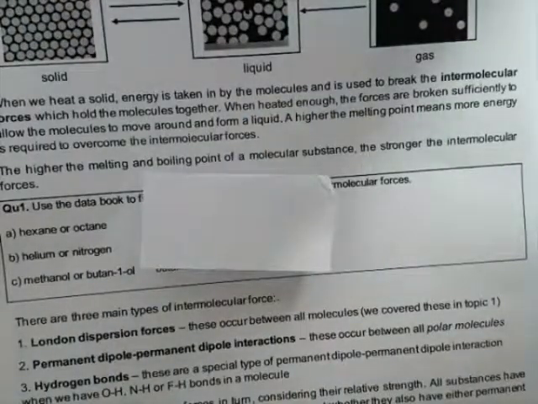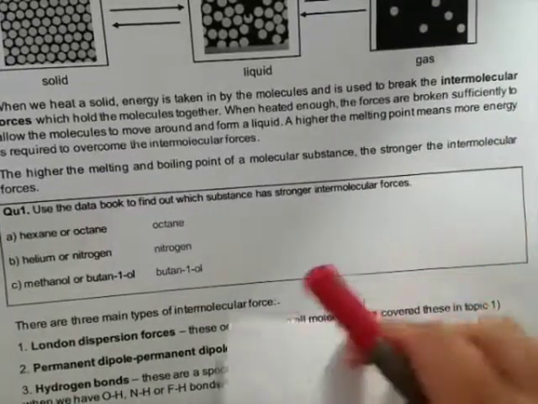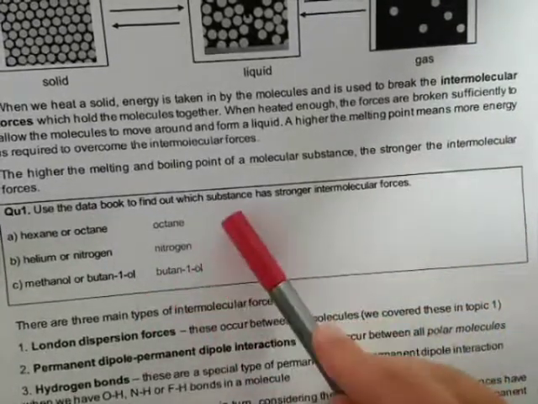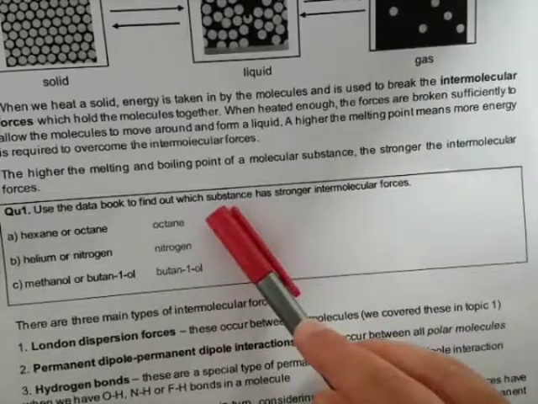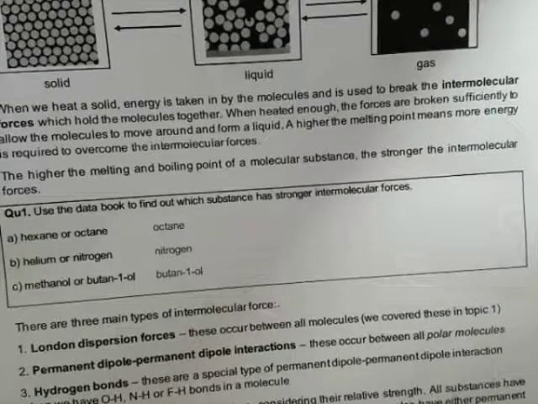So, to figure out which substance has the stronger intermolecular forces, you just need to look at the melting points and boiling points. Your answers should be octane has the stronger intermolecular forces in part A, nitrogen in part B, and butan-1-ol in part C.